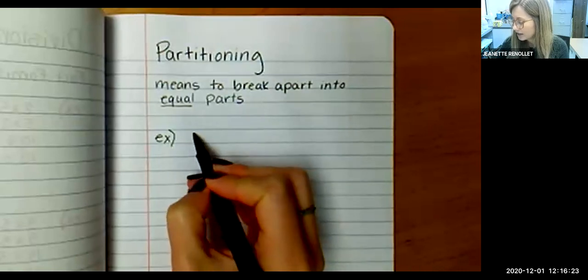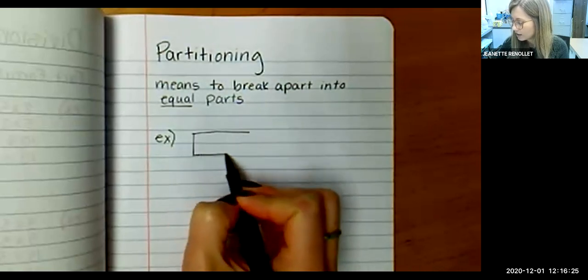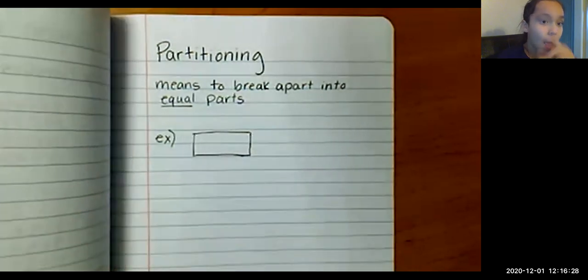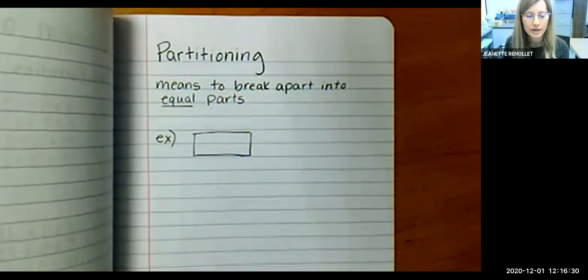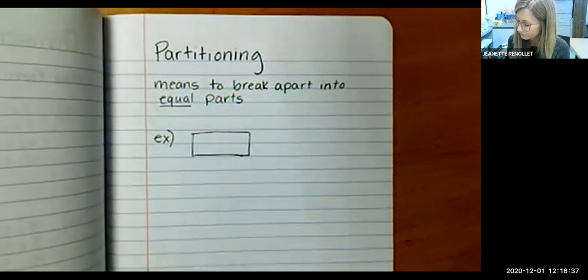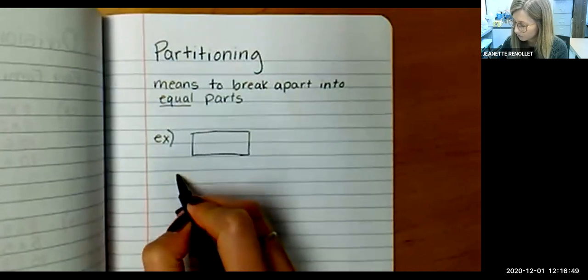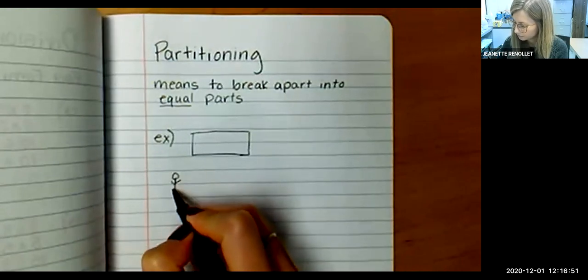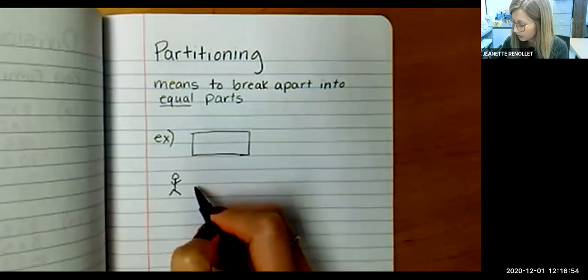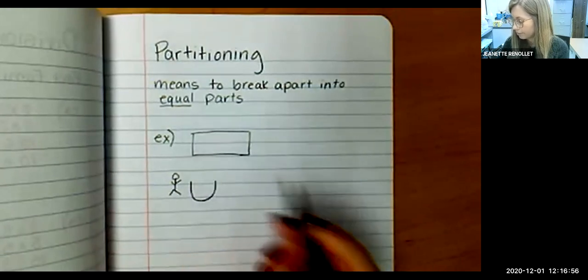And let's pretend that we have a pan of brownies. So I'm going to draw a rectangle. A pan of brownies. I love to eat brownies. They are so good. All right, and let's say that it's me at home. I'm going to draw me here. It's Mrs. Renelay. And I'm going to put like a little bucket next to me.